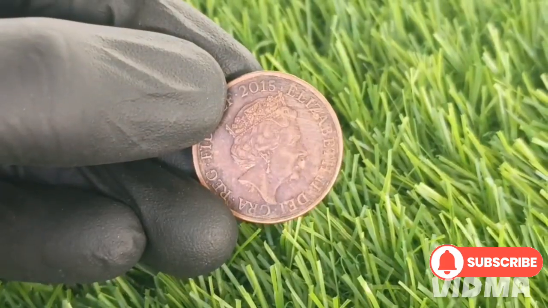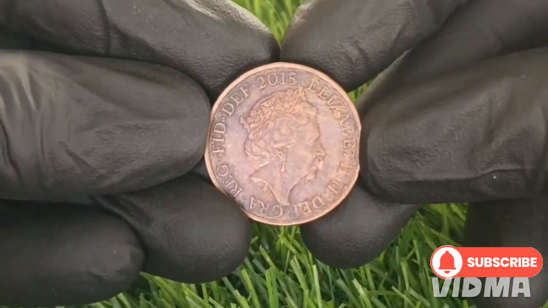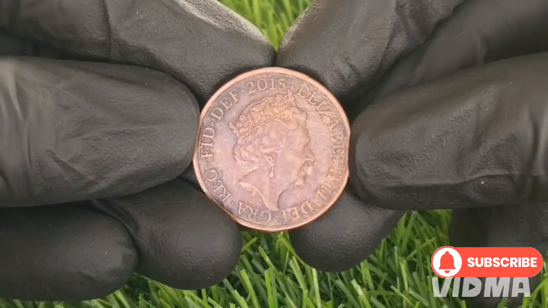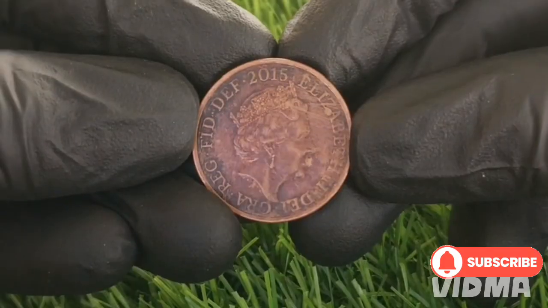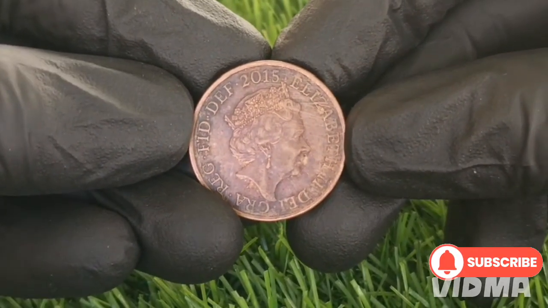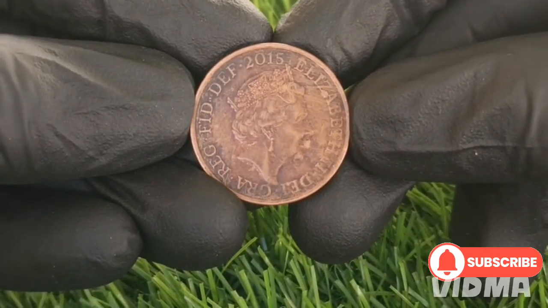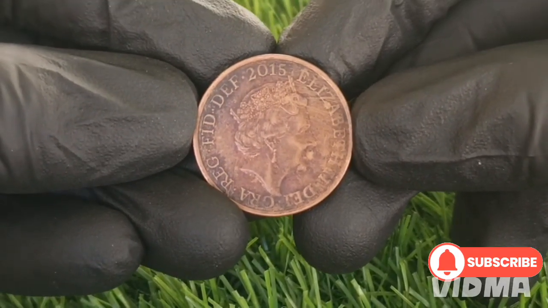The 2p coin of the United Kingdom is one of the most familiar and widely used coins in British currency, yet behind its simple copper appearance lies a long and fascinating history. When we look at the 2015 United Kingdom 2p coin featuring the portrait of Queen Elizabeth II, we are not only looking at a piece of metal, but a symbol of centuries of British tradition, monarchy, and changing currency.